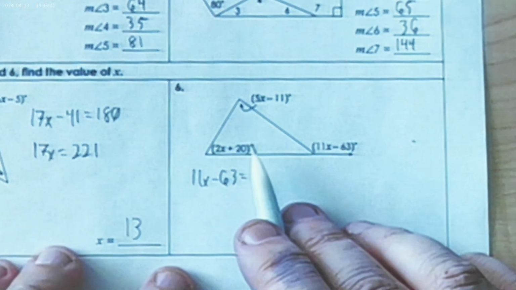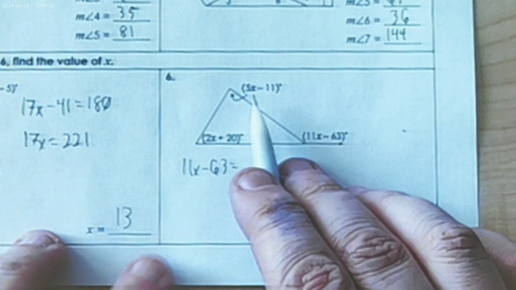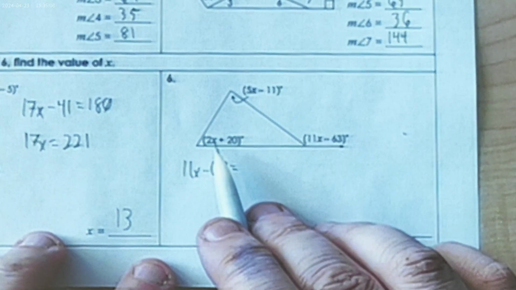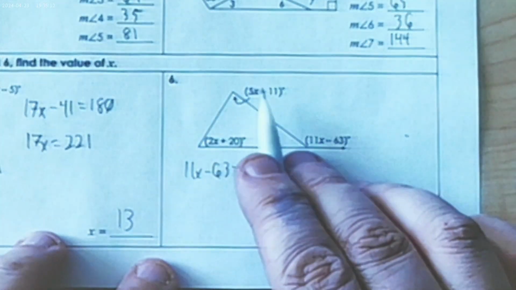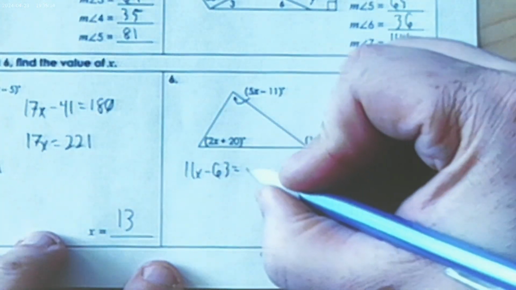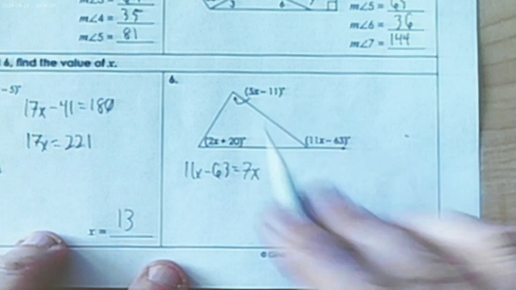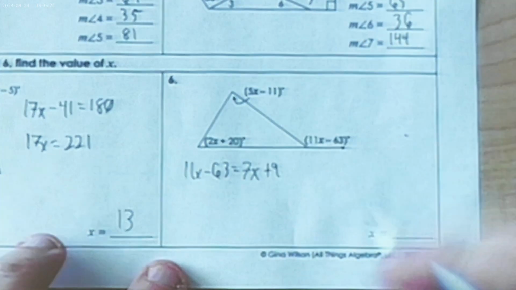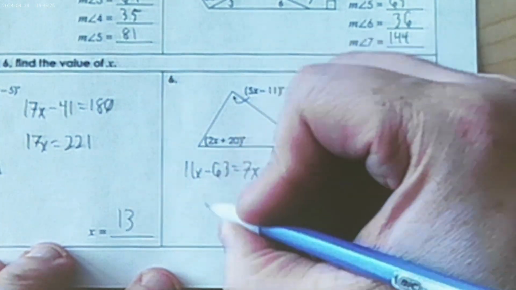So again, we're going to combine like terms like we did with this problem over here. We're going to combine 5x minus 11 with 2x plus 20. So 5x plus 2x is 7x. And then 20 minus 11 is going to be 9. So I'm going to move my x's to one side.